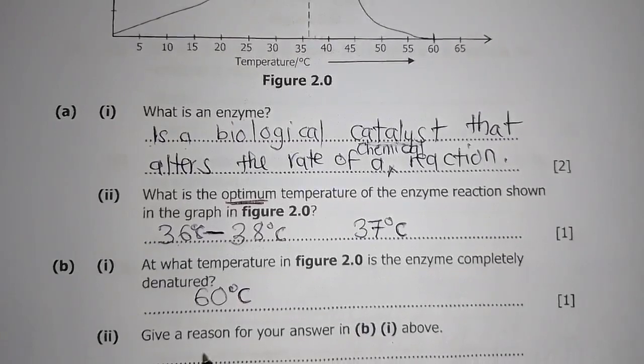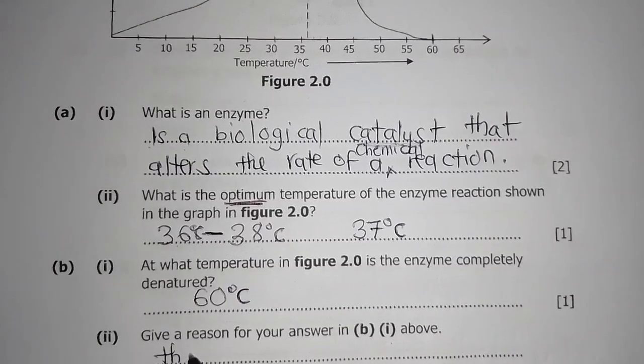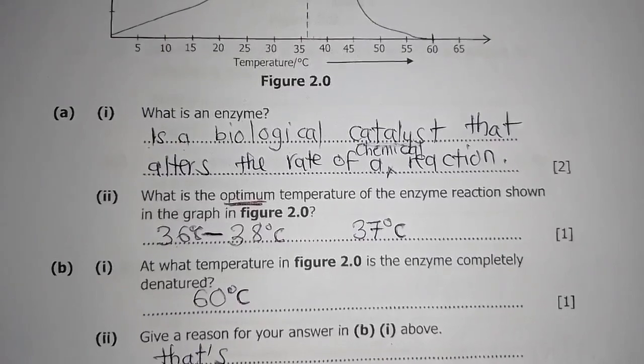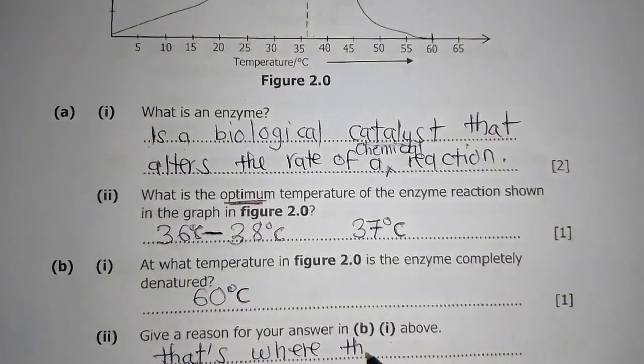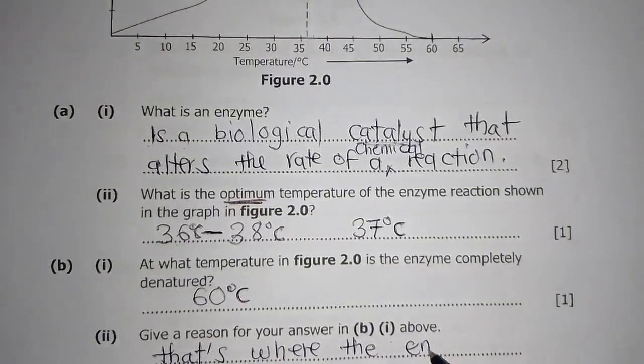Then the question is saying, give a reason for your answer. How can you give a reason for your answer? We are just going to say that the enzyme reaction stops. That's where the enzyme reaction stops.